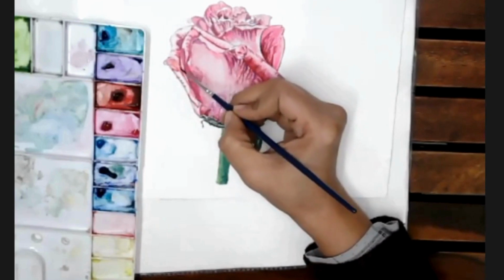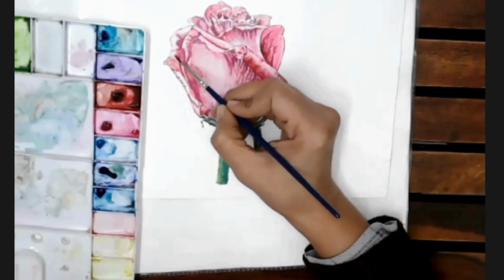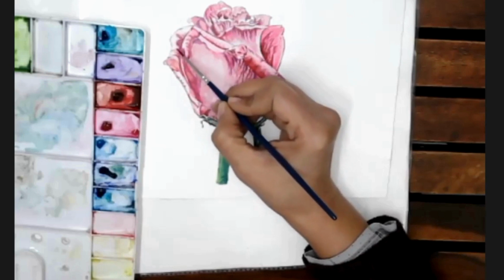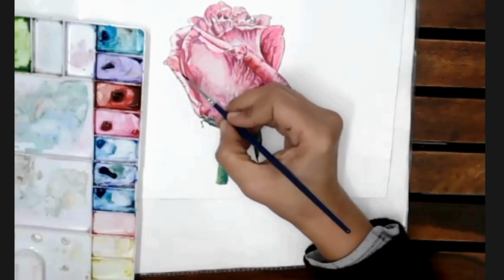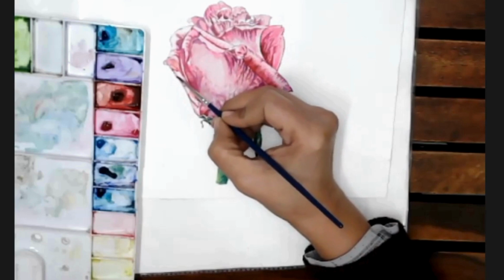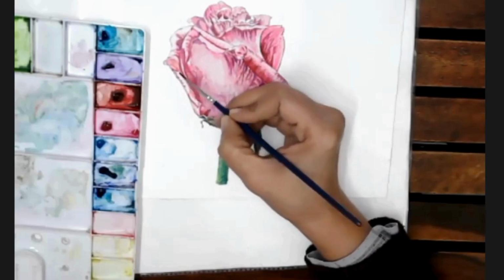This is the petal that's going outside, curving from the inside and moving towards the top and the outer side. So we need to shape it accordingly.